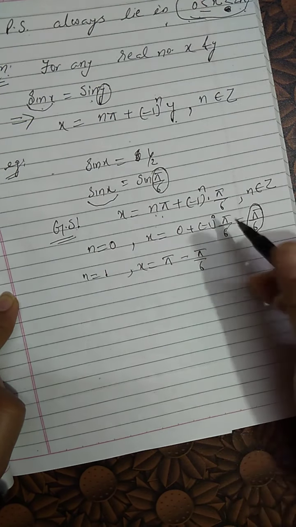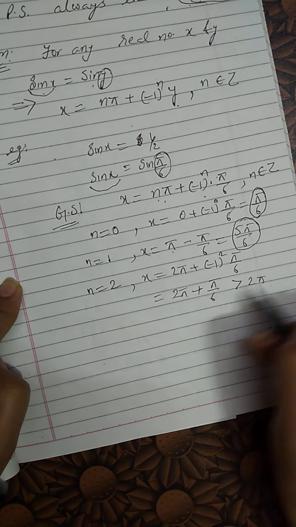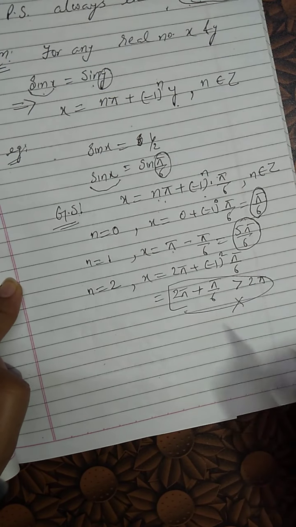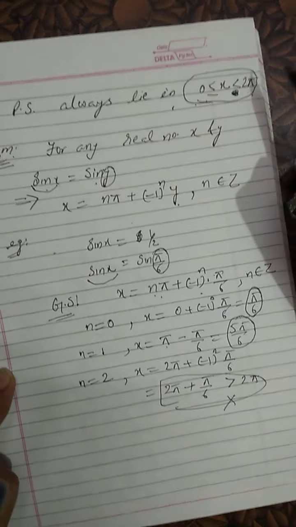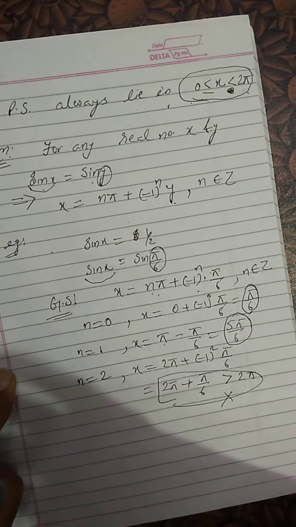Now if I put n equal to 2, then x is equal to 2 pi plus minus 1 raised to power 2 into pi by 6. So what is happening here? It will be 2 pi plus pi by 6. Now 2 pi plus pi by 6 is more than 2 pi. So this can't be a principal solution, because what is the restriction? Principal solution is always less than 2 pi. I can't have a principal solution more than 2 pi. So this is how we will calculate the general solution, and from the general solution I can get the principal solutions.